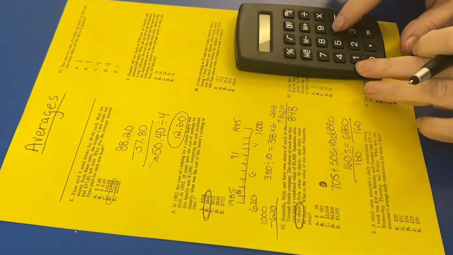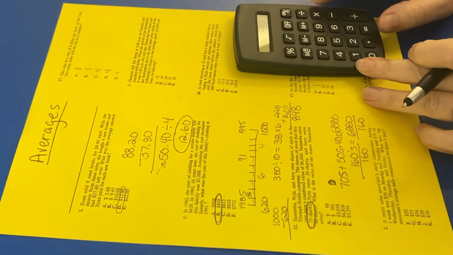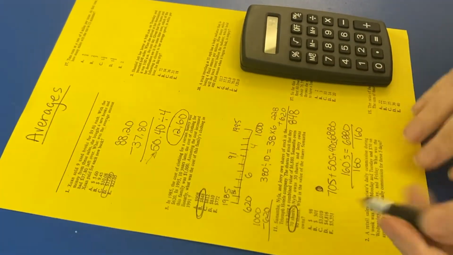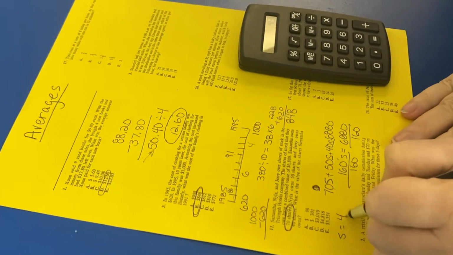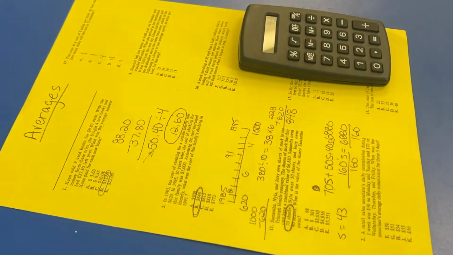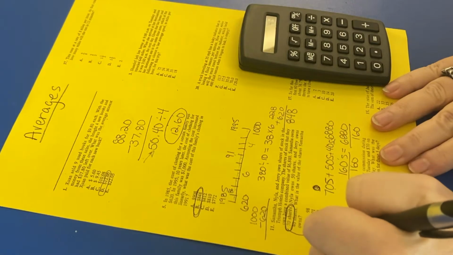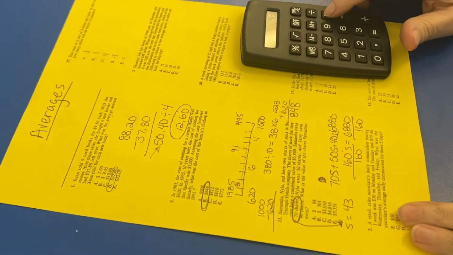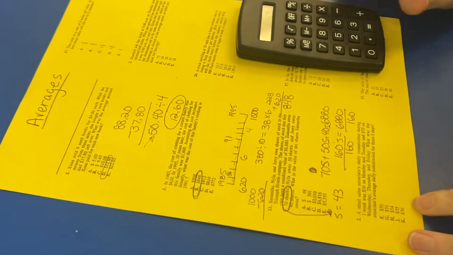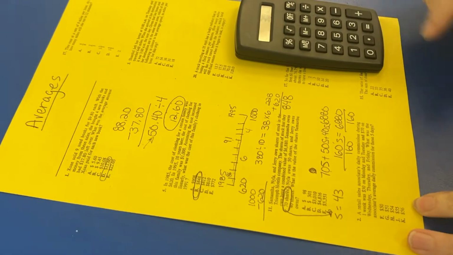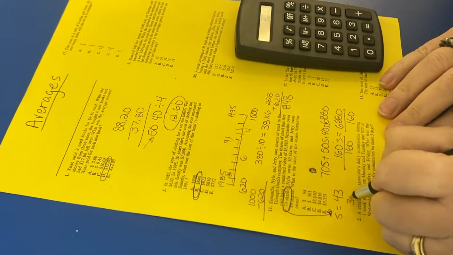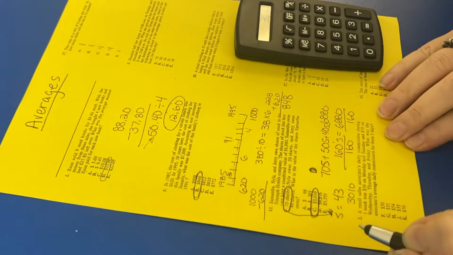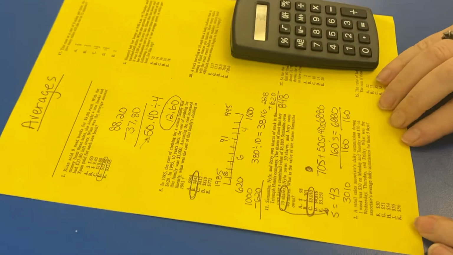So now let's do that. 6880 divided by 160. And that's 43. So S equals 43. Now, are we done? No, we're not done, because now we got to times it by that 70. So 43 times the 70, that's 3,010. So that's C right in the middle. Okay, that's C.